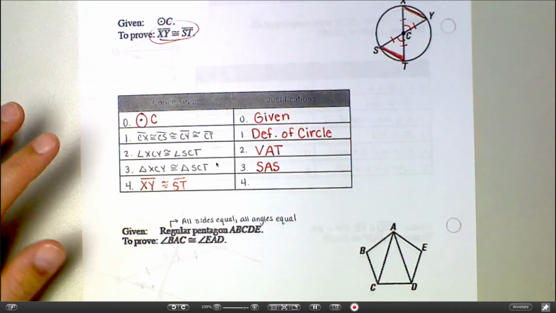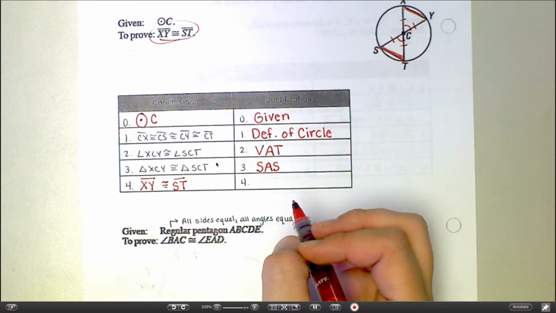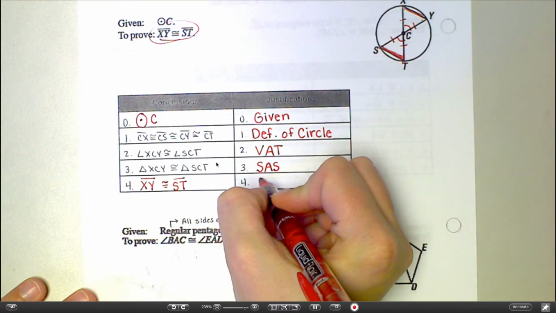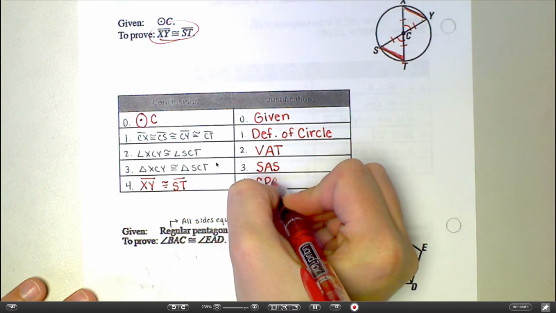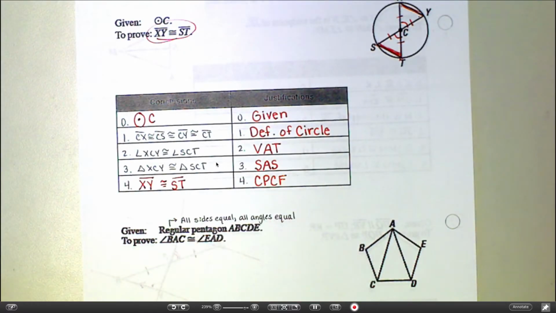What gets me from congruent figures to congruent pieces? Matt? Once you know the triangles are congruent, you know all the parts in both the triangles are equal to each other. That's right. Do you remember what that's called? Corresponding parts of congruent figures, CPCF.